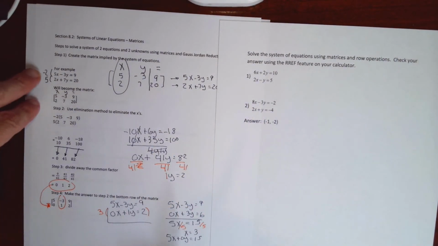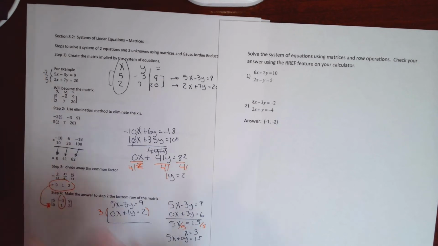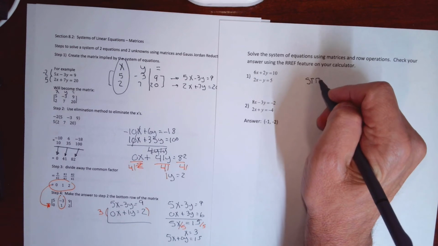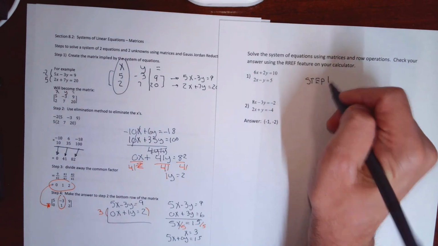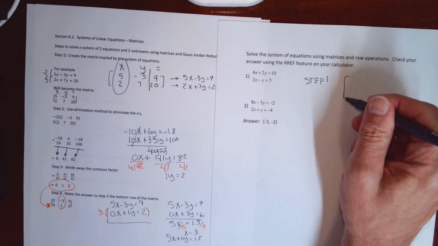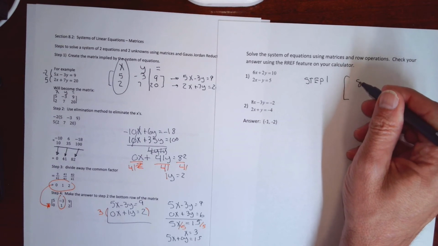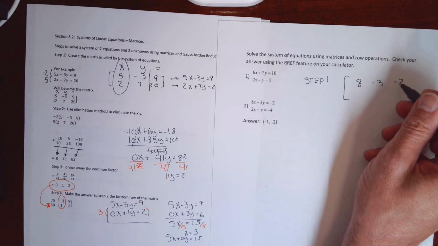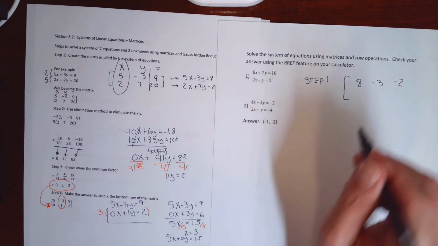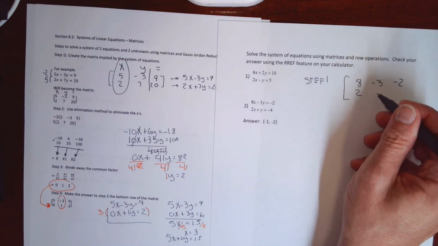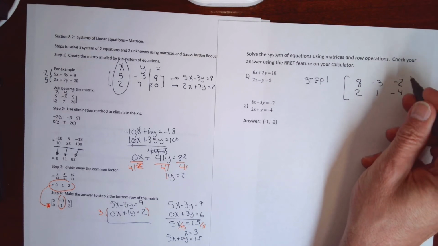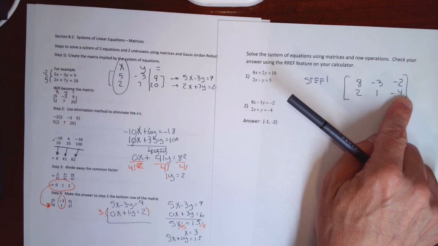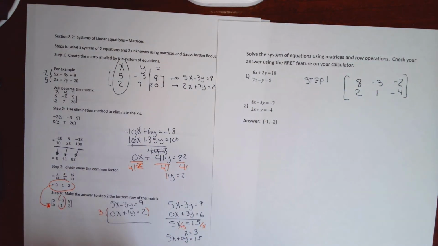Step 1, let's create my initial matrix. So, for step 1, I'm just creating a matrix. And the matrix is just going to have the coefficients 8, negative 3, and the numbers to the right of the equal sign, negative 2, and 2, 1, and negative 4. So I just stripped off the coefficients of the variables and the numbers to the right of the equal sign and made up my matrix.